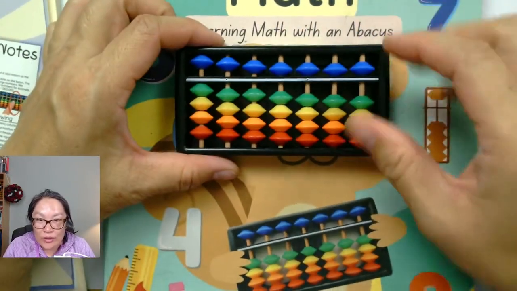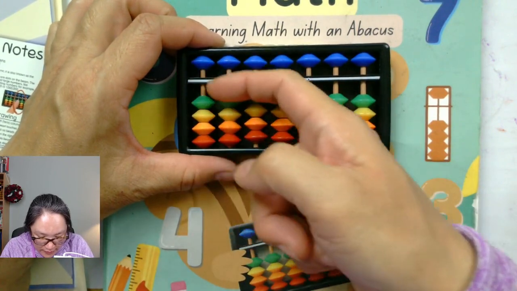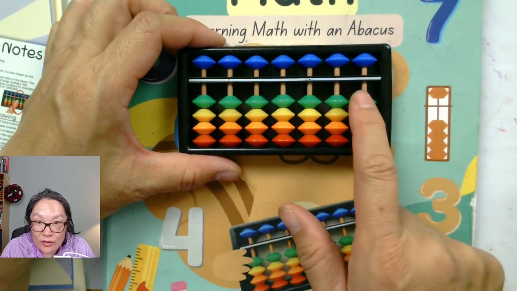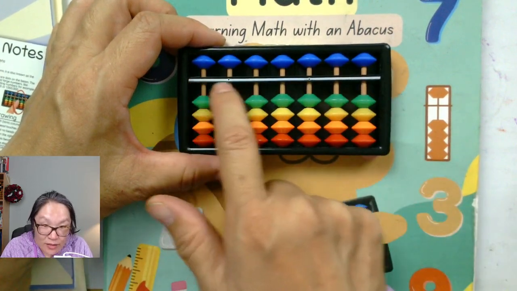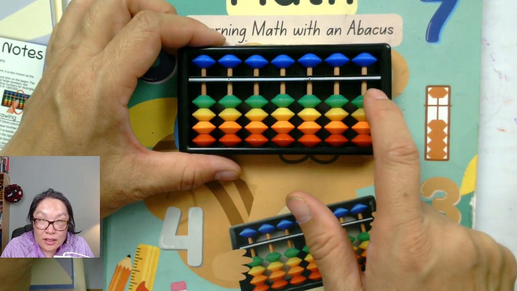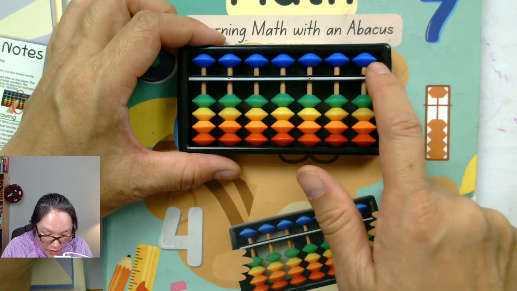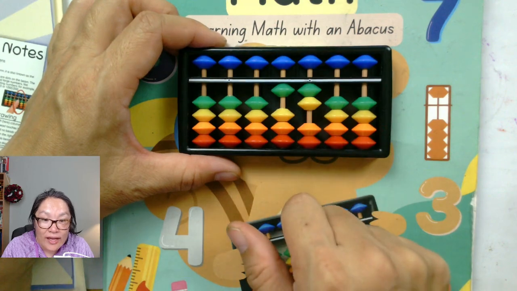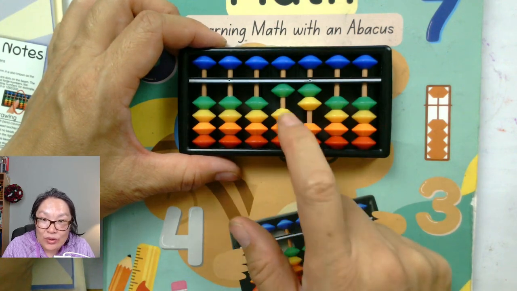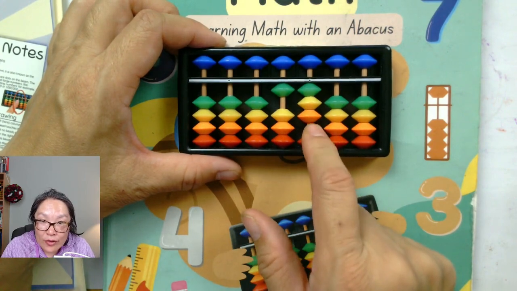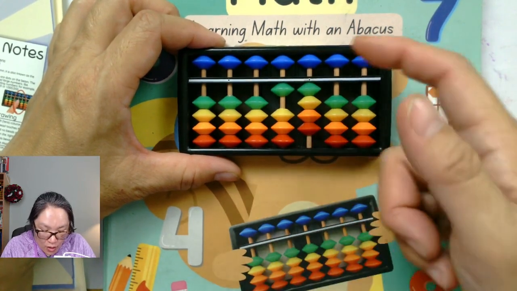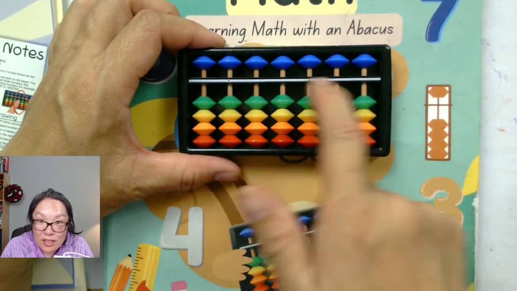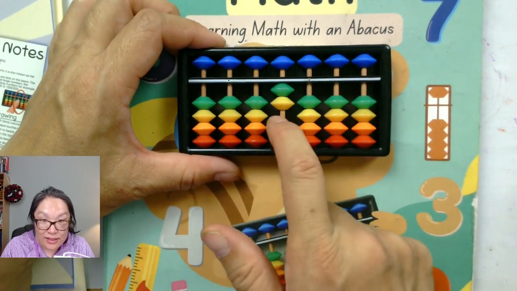When we look, this is 0. So we have 0 because none of the beads are touching the horizontal bar. When we do 1 and 1, that's 11. This is 12. Then we have 13 and then 14. When they do this, this is 0. And then I do this, this is 20.